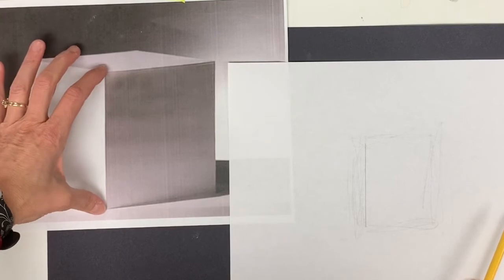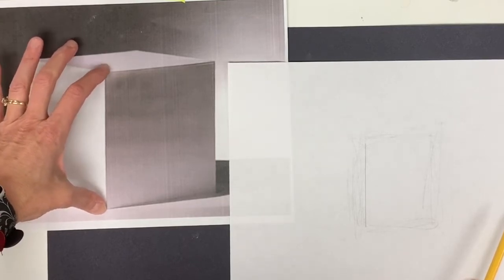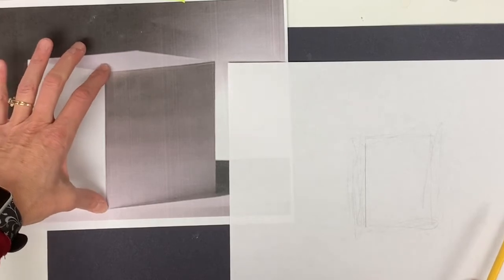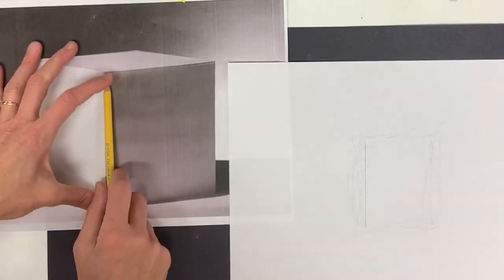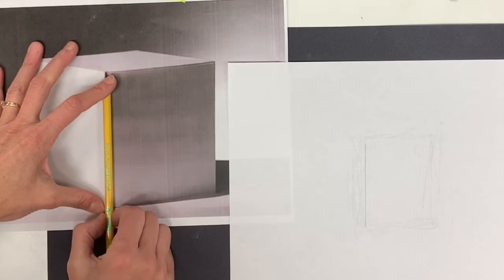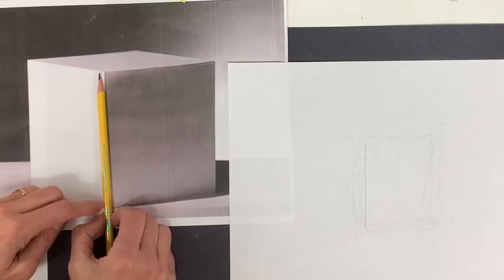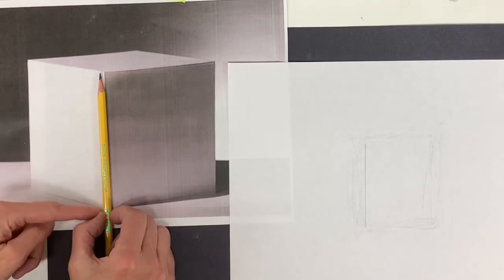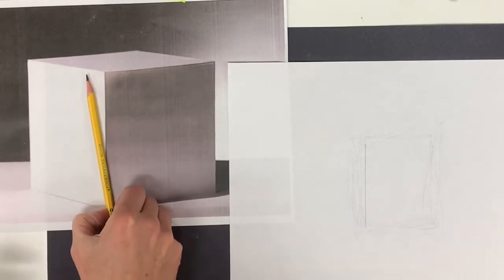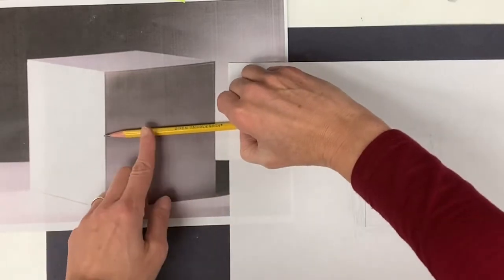I'm going to put my top finger on the top, bottom on the bottom. You can also use your pencil tip if you want to get even more accurate. So now I've got the tip of the pencil up in this corner, and I am putting my fingers where the bottom goes.